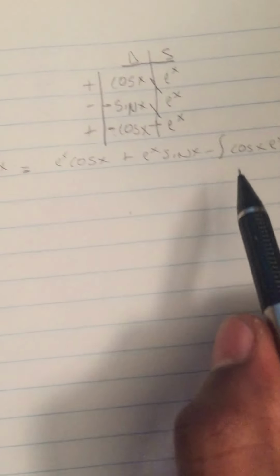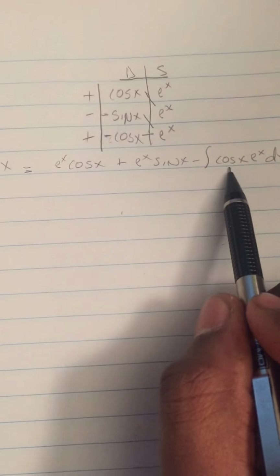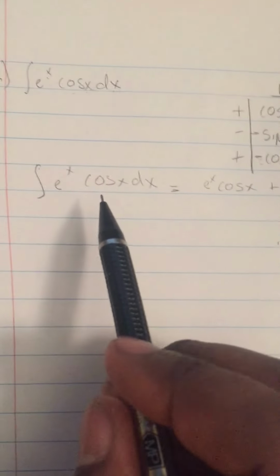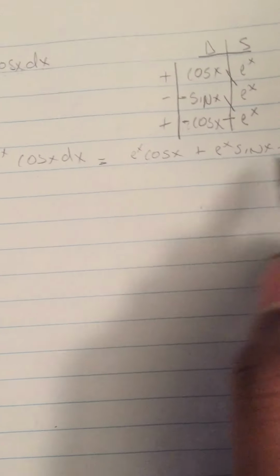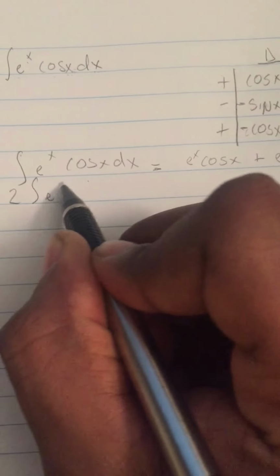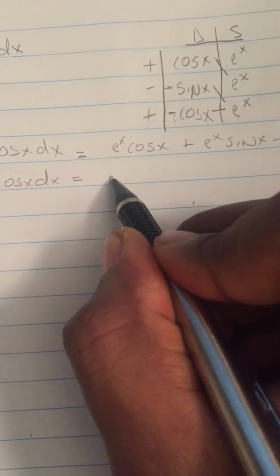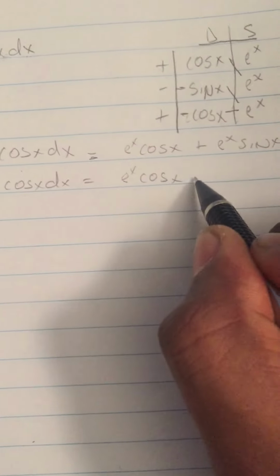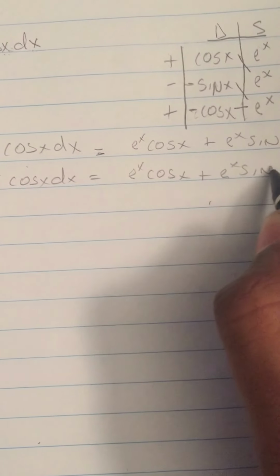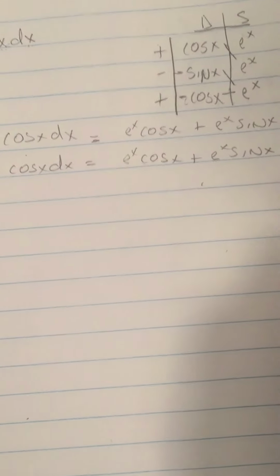dx. So looking at this, I see immediately that I have a cosine of x e to the x dx here, and a cosine of x e to the x dx here. So I'm going to add one on both sides, or subtract it on this side and add it to this side. So I'll have 2 times the integral of e to the x cosine x dx is equal to e to the x cosine of x plus e to the x sine of x plus c, constant.